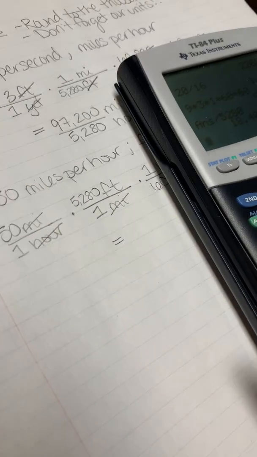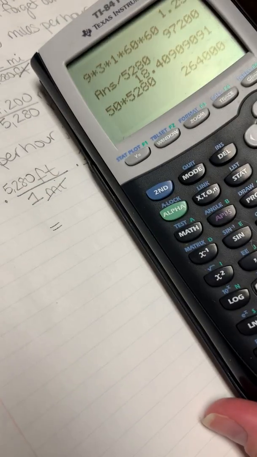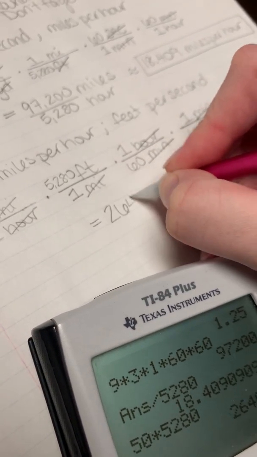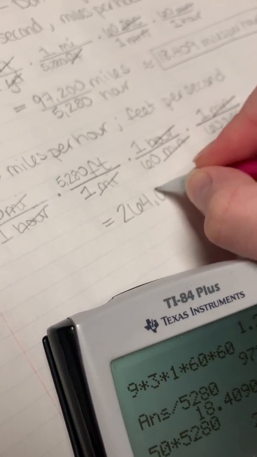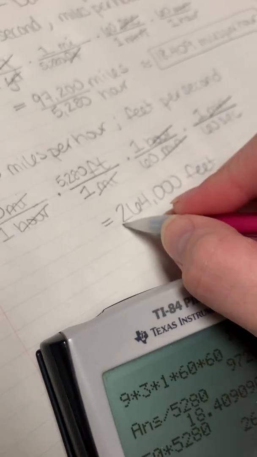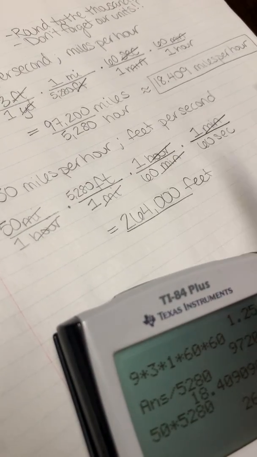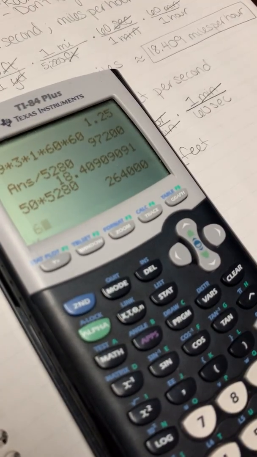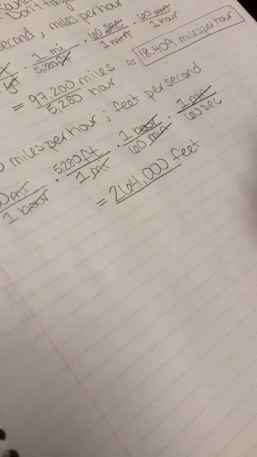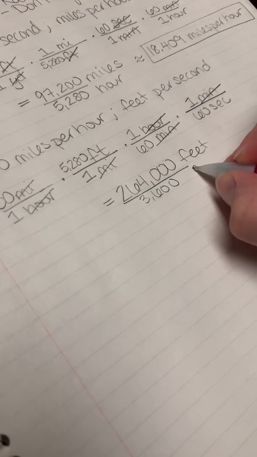Again, I have to multiply across and see what I get. So 50 times 5,280 is 264,000 feet, divided by 1 times 1 times 60 times 60. 60 times 60 is 3,600 seconds.